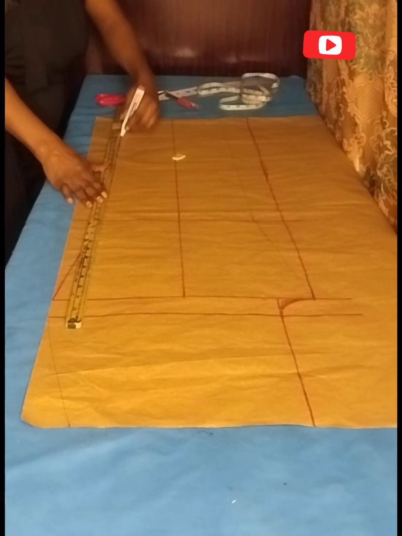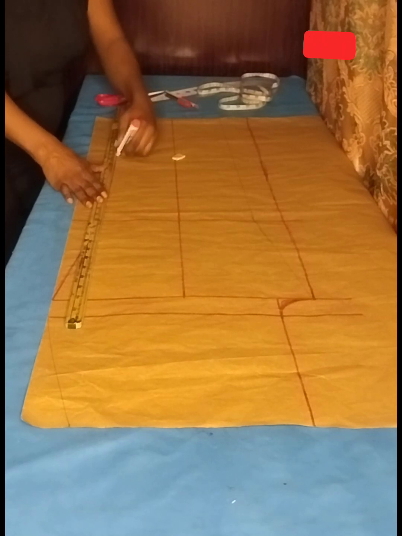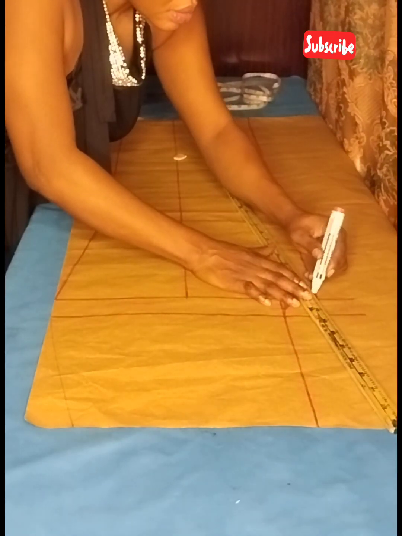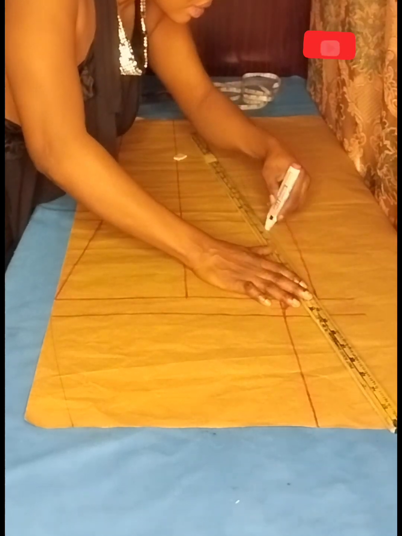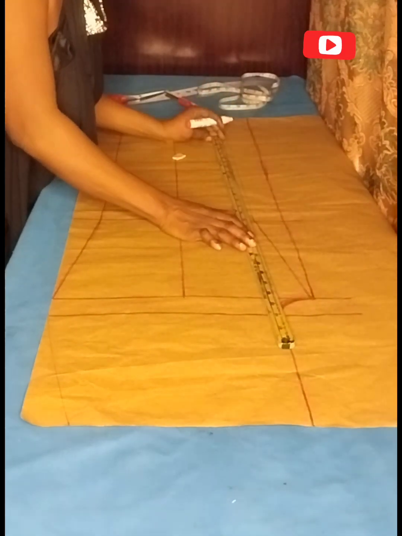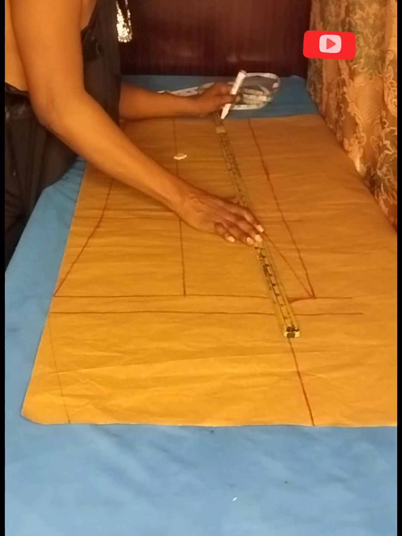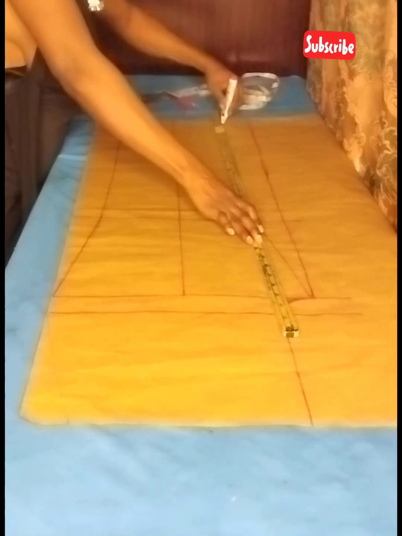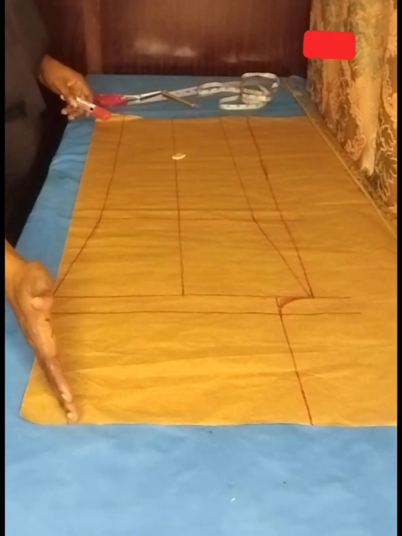This is just the easiest way to cut a pant trouser, a very good pant trouser. So make sure you watch this video to the end if you want to know everything about that lovely outfit you saw at the beginning of this video. Please pay attention so that you will not miss any parts.